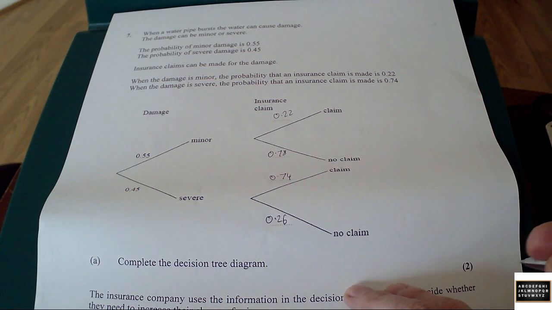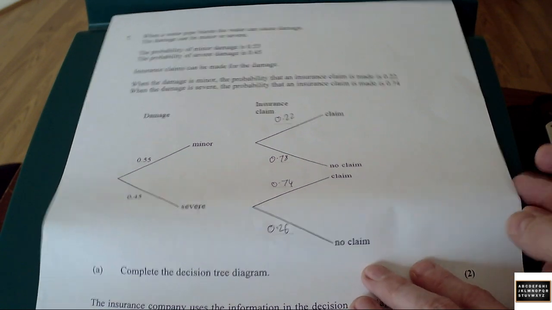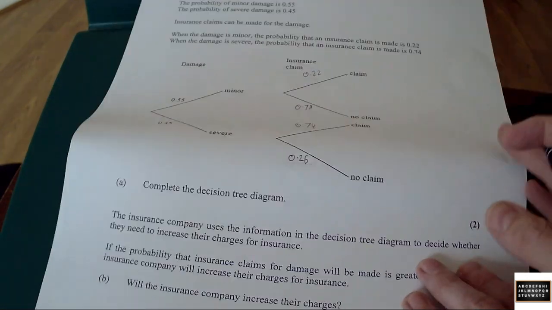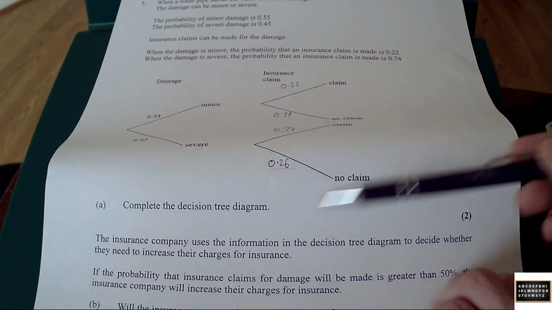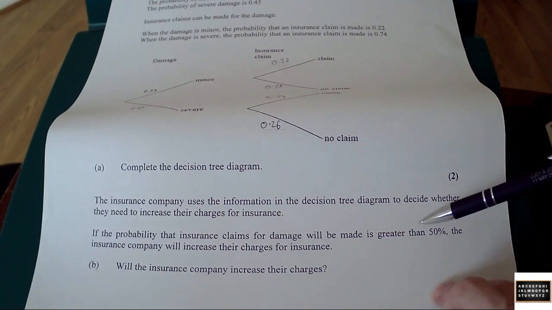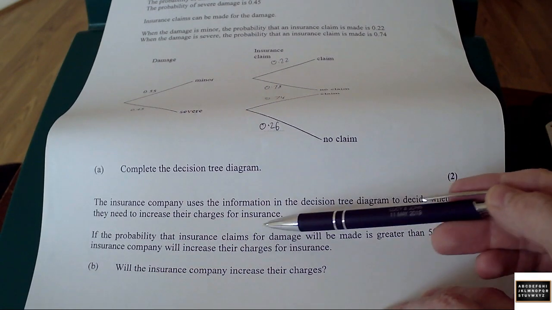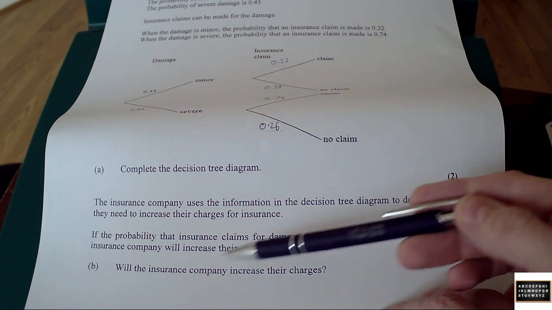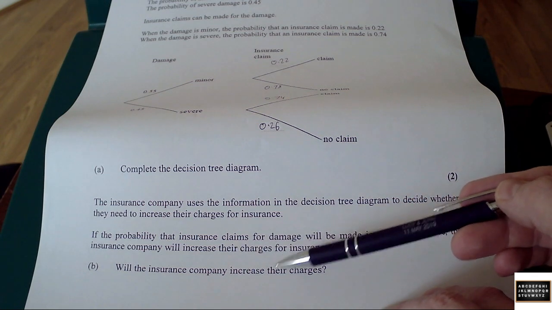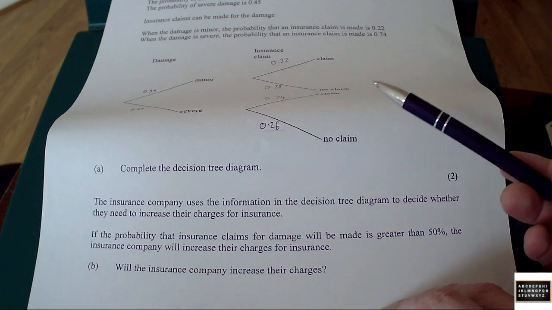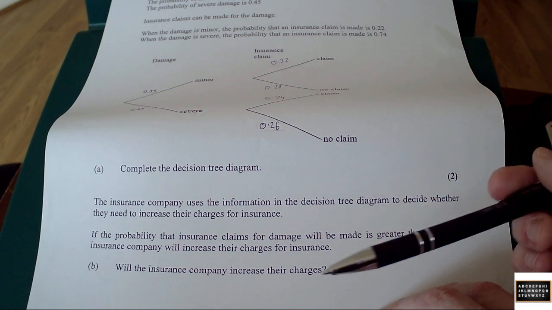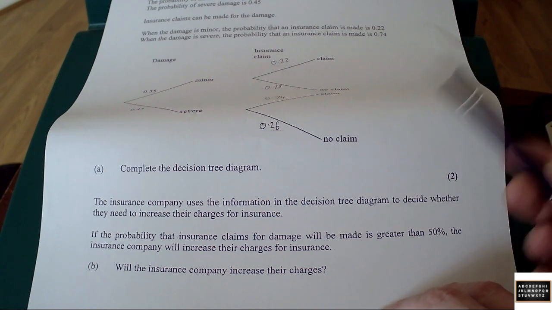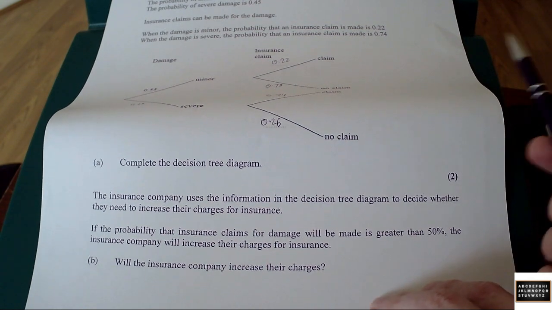Okay, there we go. So we're then told in the question to complete the tree diagram, which we've done. It's asking to say if the probability the insurance claims for damage will be made is greater than 50%, the insurance company will increase their charges for insurance. Will the insurance company increase their charges? Well, the first thing you've got to say is either yes or no, but you've got to make sure you have the evidence to say yes or no. So you have to work out each individual understanding and see what's going on.